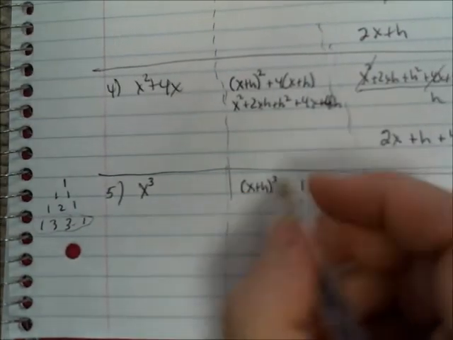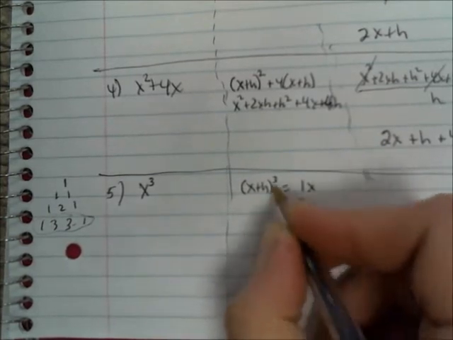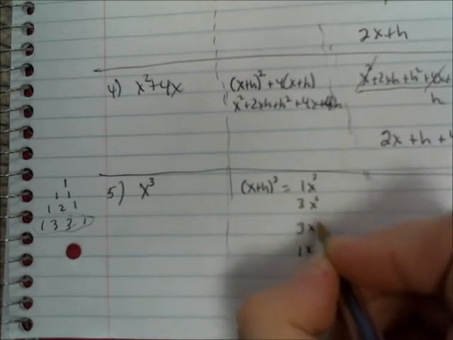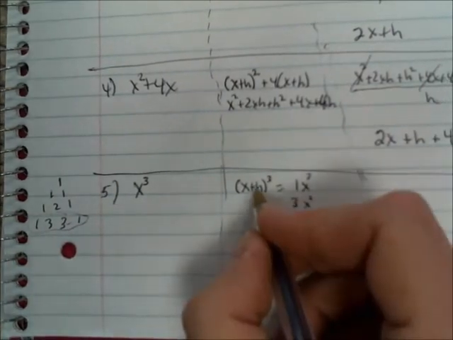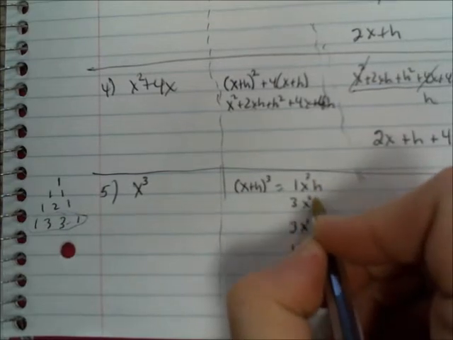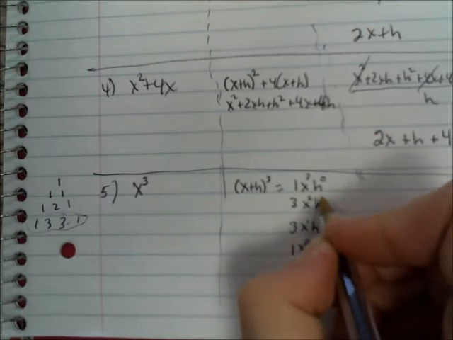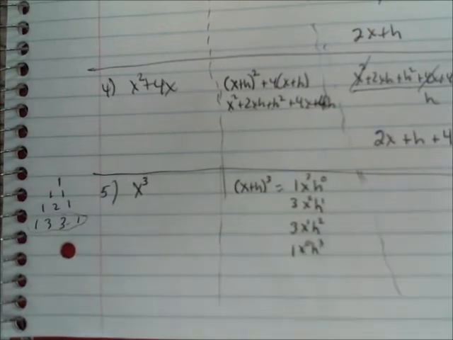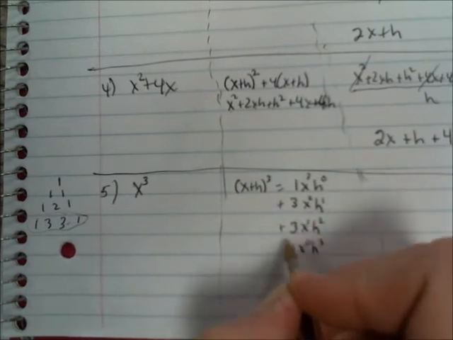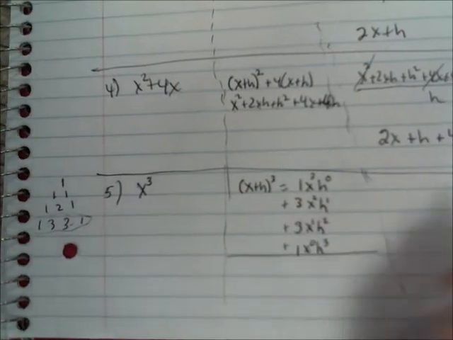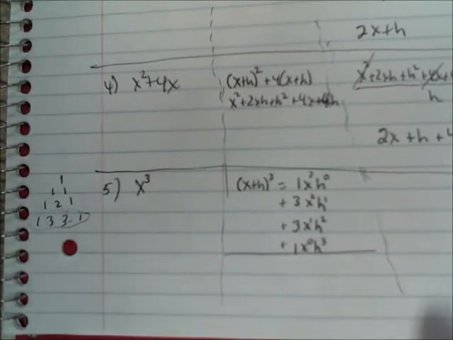You're going to take the first term, which is x. You're going to raise it to the third, second, first, and 0 power. You're going to take the second term, which is h. You're going to raise it to the 0, 1, 2, and 3 power. And because this is a sum, you're going to add those terms together. There are no like terms here. It's going to be 4 terms in your answer.